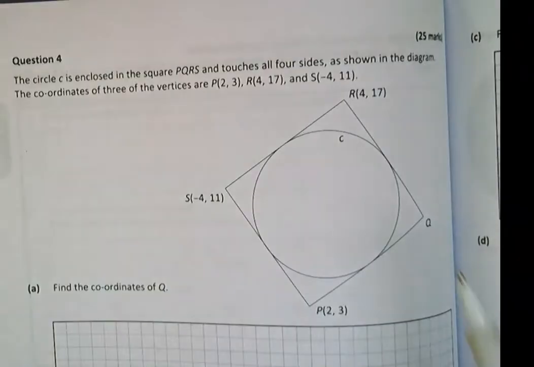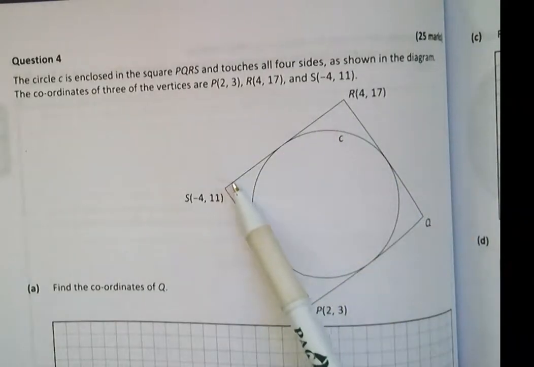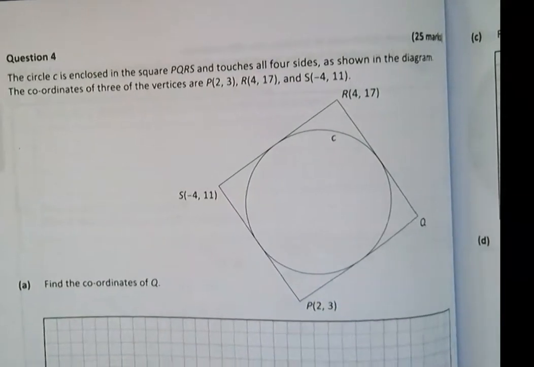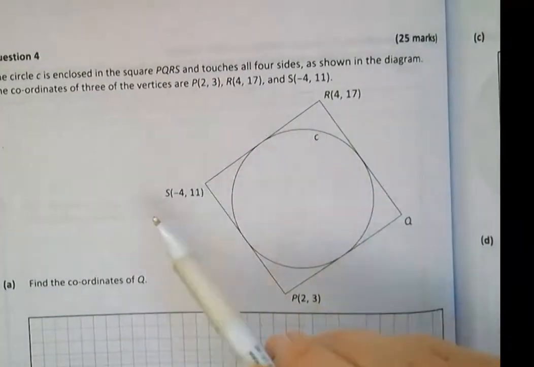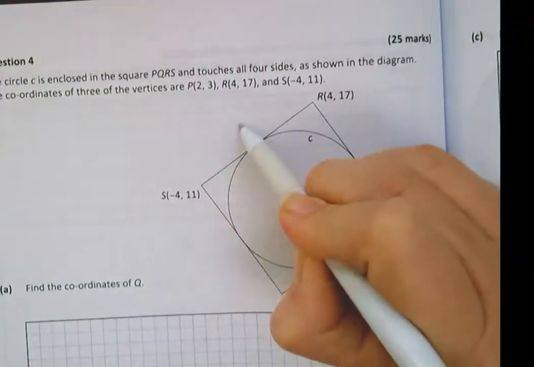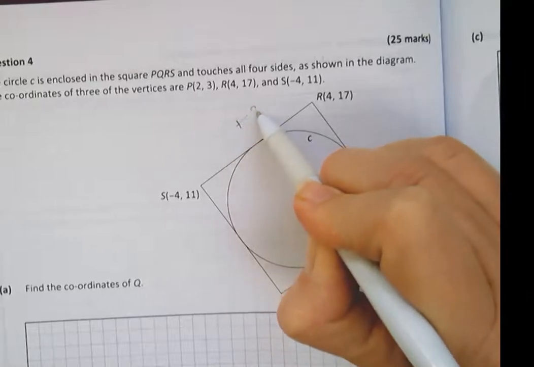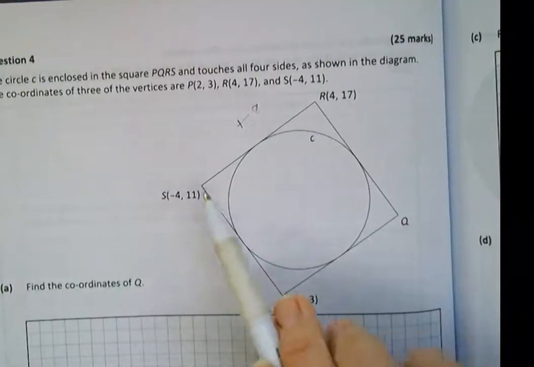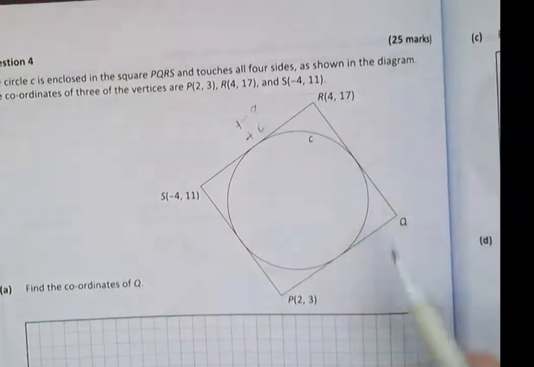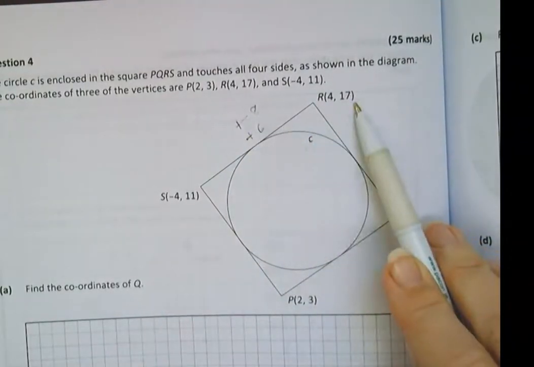For this shape, you know it's a square, so you know that this is the same distance from here and the same distance from here. So in other words, if I transform this point to this point, I have gone from -4 to 4, so I have gone plus 8 on my x. If I've gone from 11 to 17, I have gone plus 6 on my y.